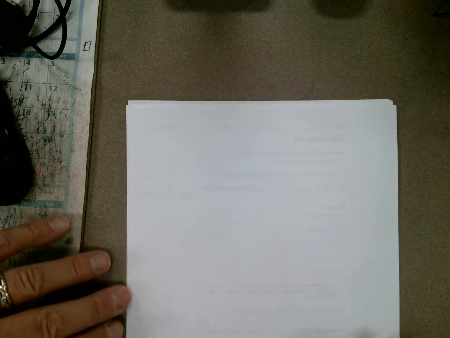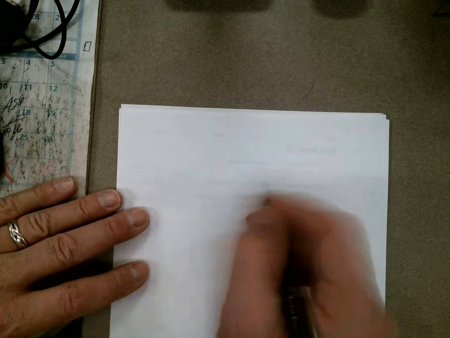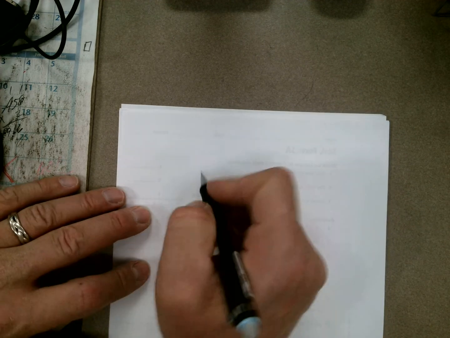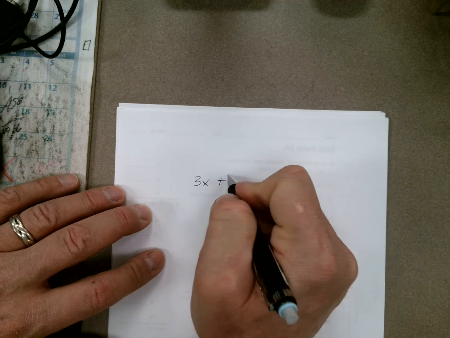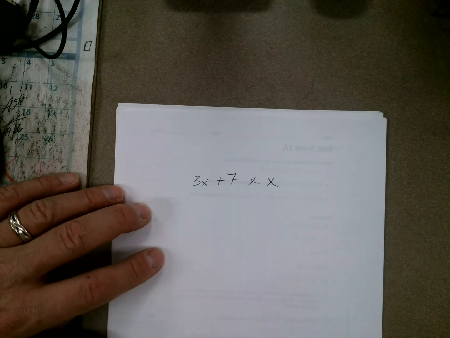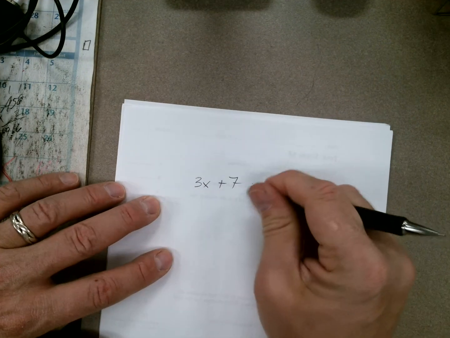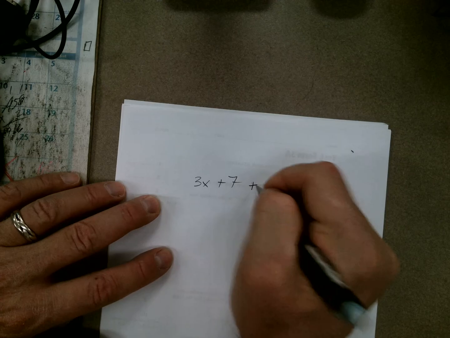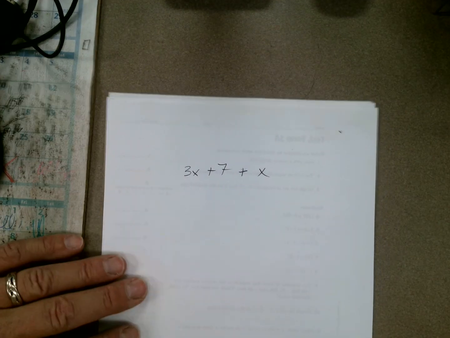Okay, so first up, we have some vocabulary here, and I'm going to go ahead and write an expression down. I'm going to write it as 3x plus 7 plus x. That plus looks like an x, so let's change that there. Let's define a few things.